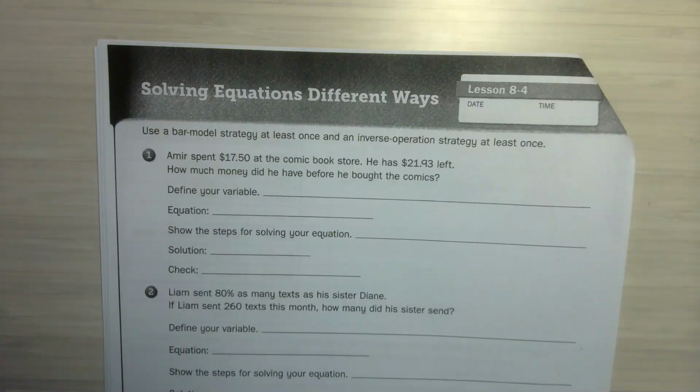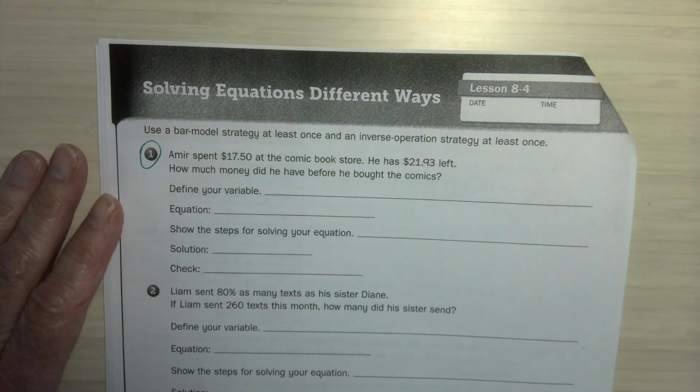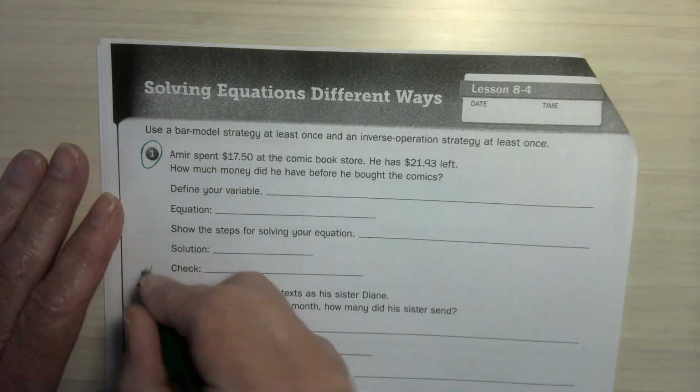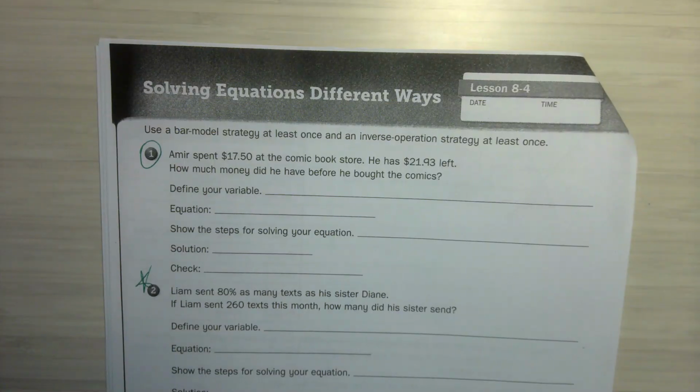On this page, they want you to write equations for problems 1 and 2. I'm going to do problem number 1, and I'm going to do number 3 with you. You will have to do number 2 and number 4. All right, here we go.